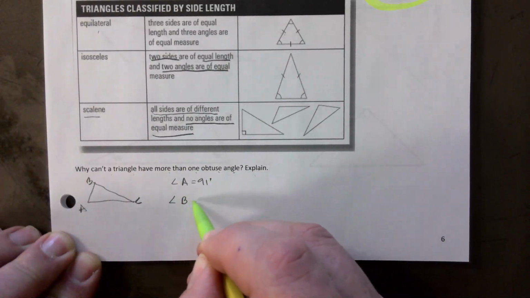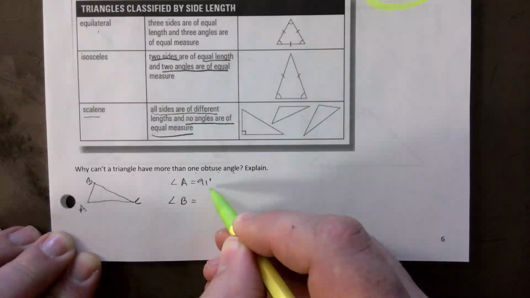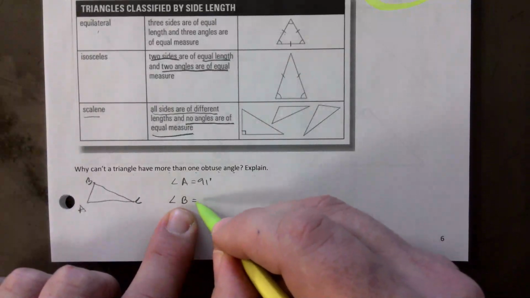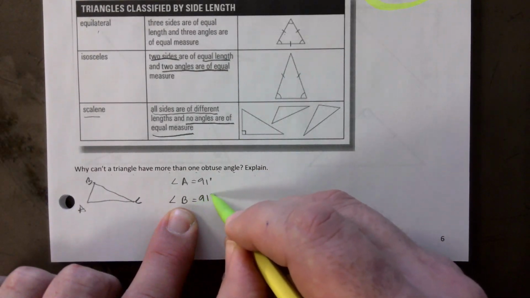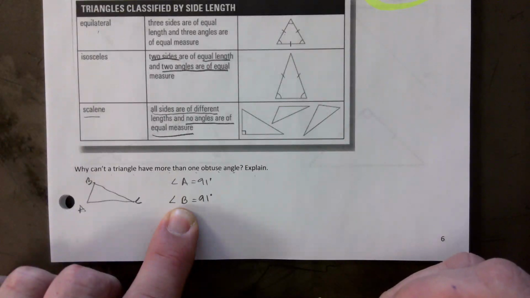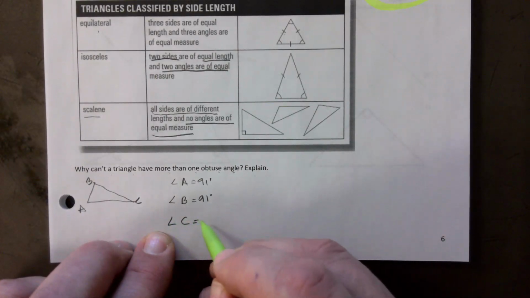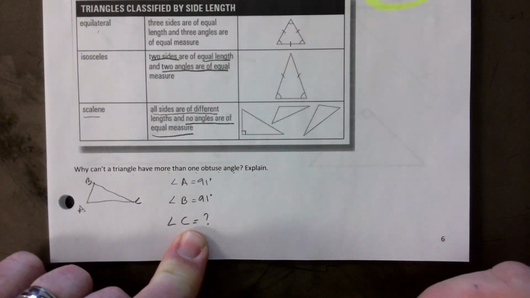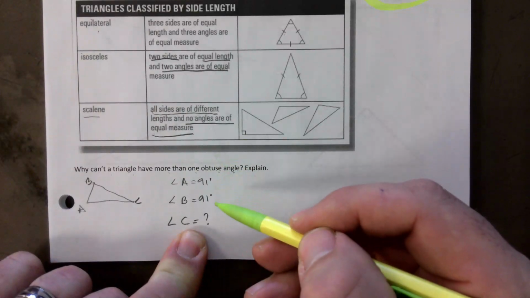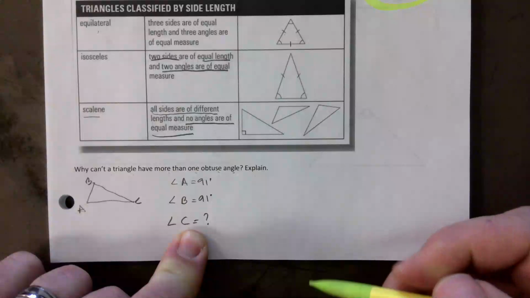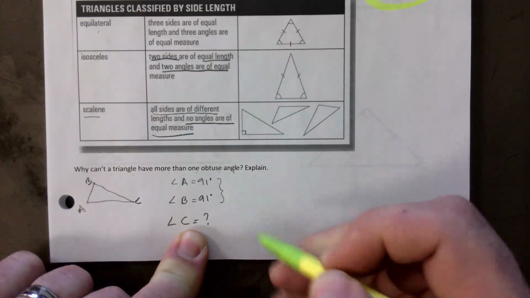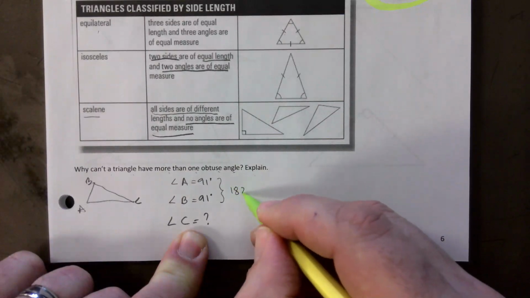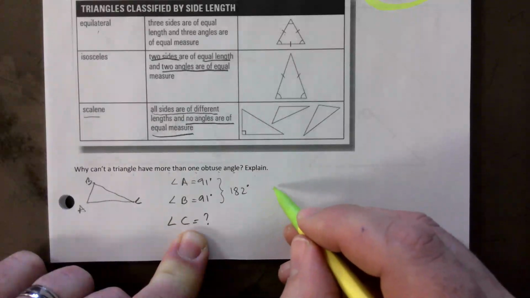And angle B, that's an obtuse angle, correct? You're with me, right? Let's make B obtuse as well. What's the problem? Anybody notice what the problem is if we have a 91 and another 91? What does this add up to already, the two angles? 182 degrees, right? This cannot be.